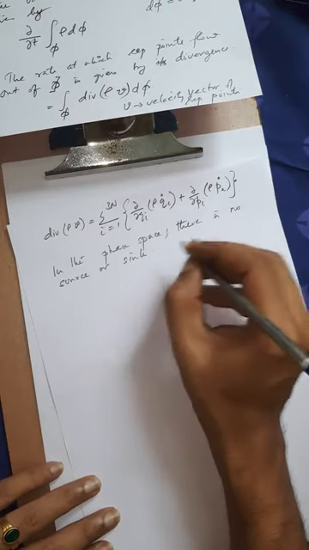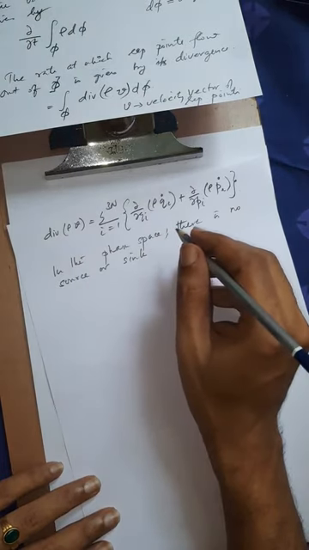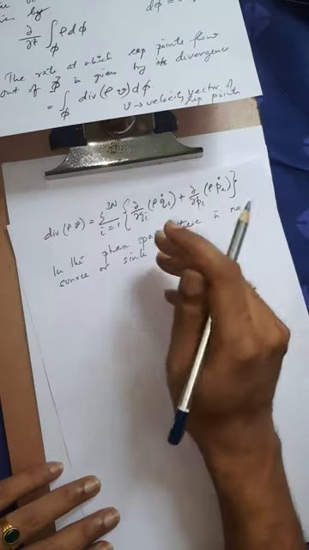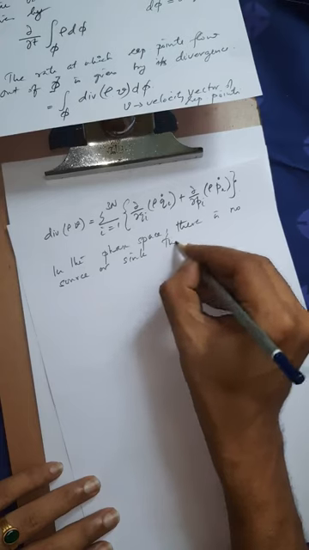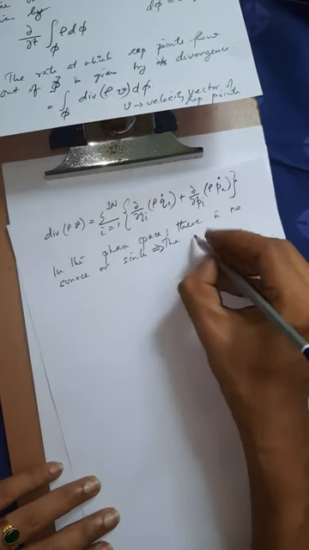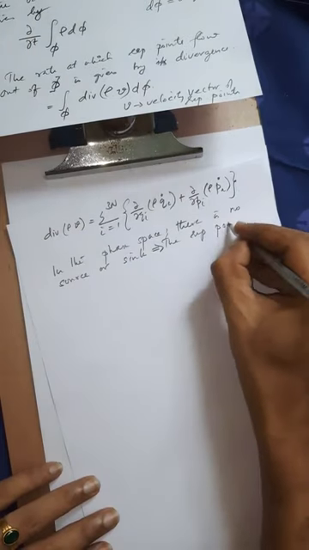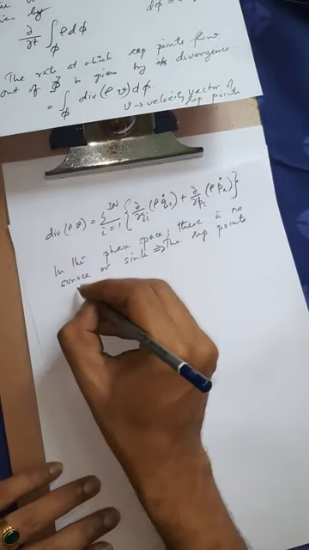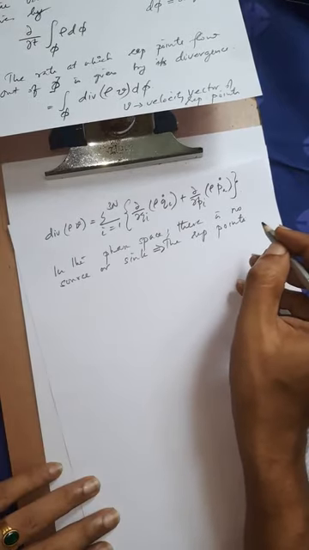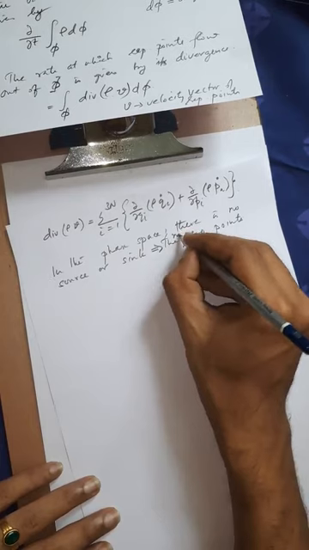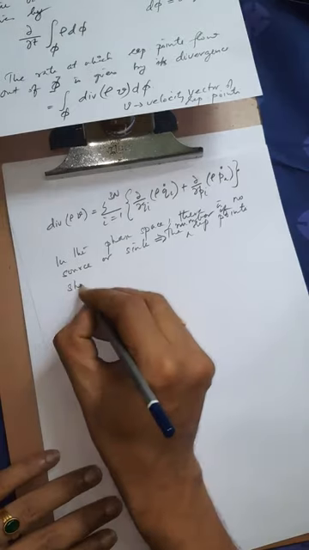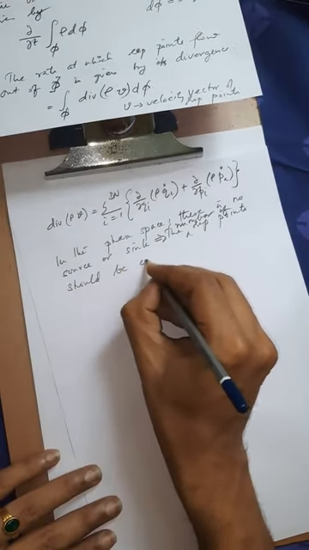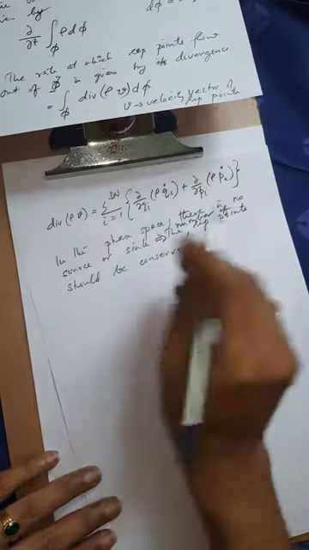So what does that mean? It means that the number of representative points in that typical volume should be conserved. Therefore, the number of representative points should be conserved.